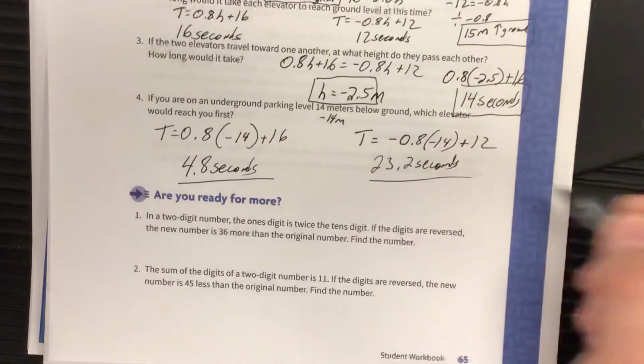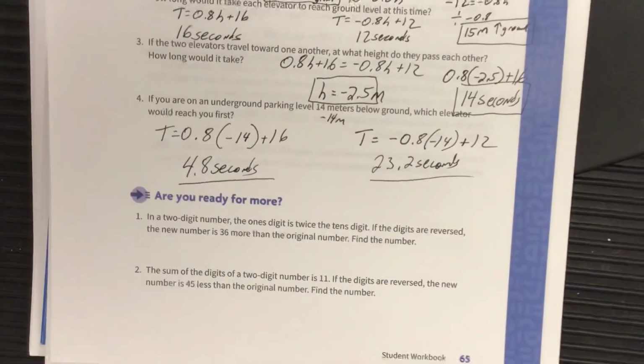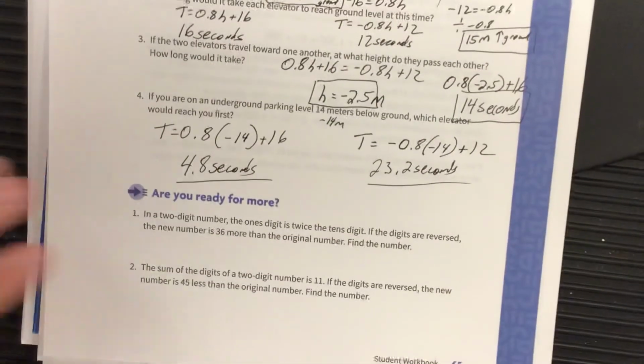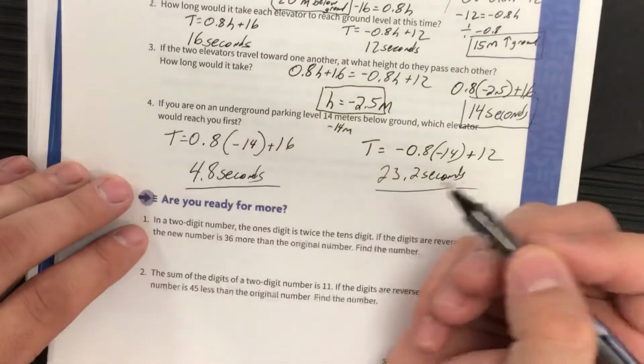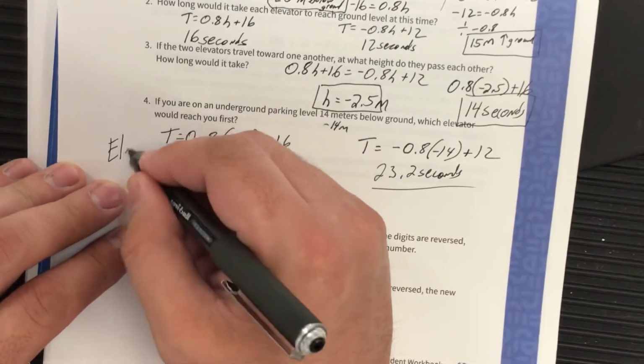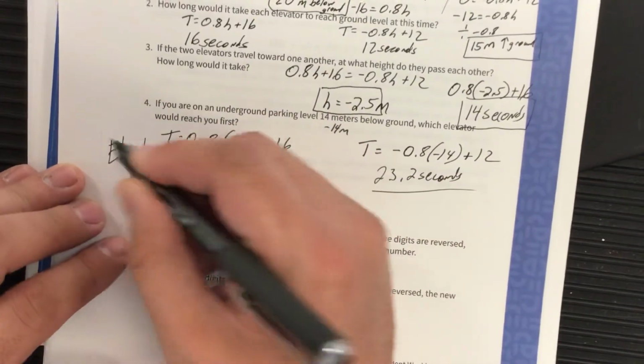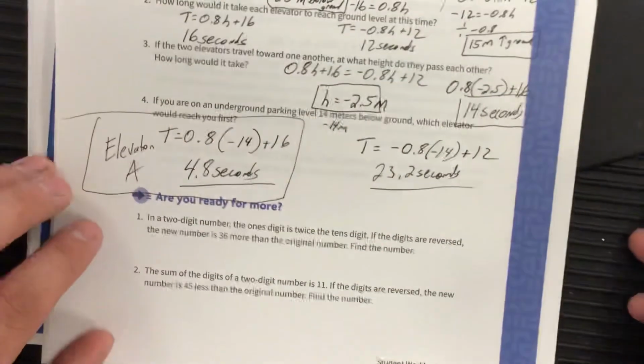All right, so which elevator is going to reach you first? The limit is already below ground. That one. This one. Oh, yeah. Elevator A. Elevator A is a lot quicker.